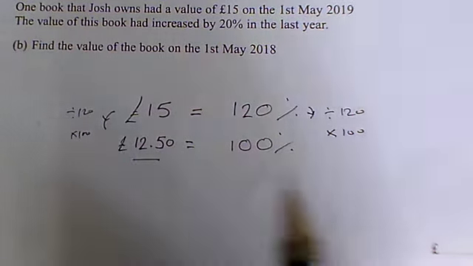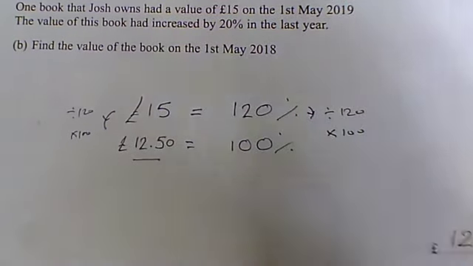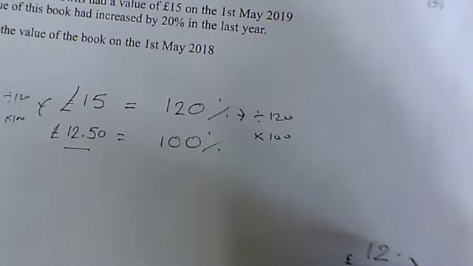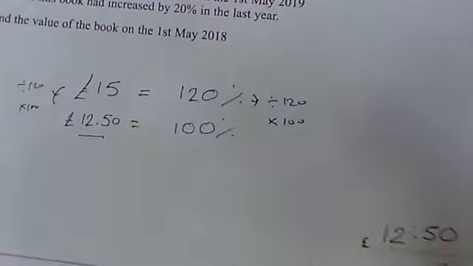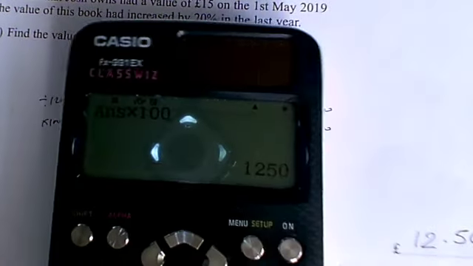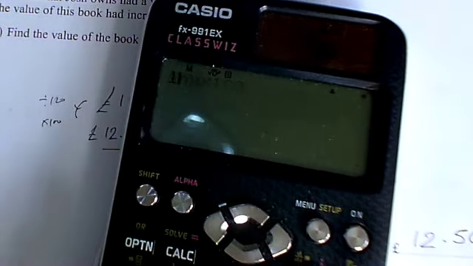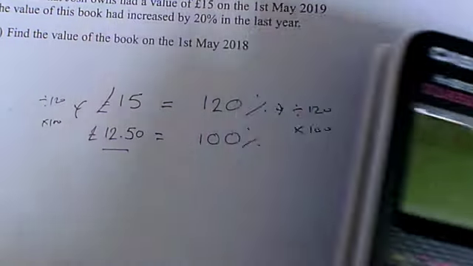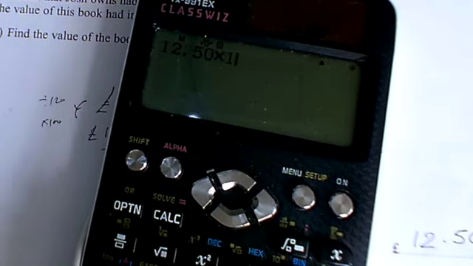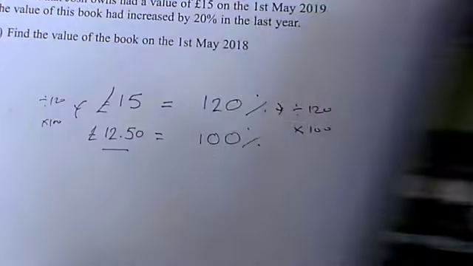If I want to check this, if I do £12.50 times 1.2, that's a 20% increase, I should get to £15. And that's a check I would do in the exam. So 12.5 times 1.2 for a 20% increase equals 15, so I must be right.